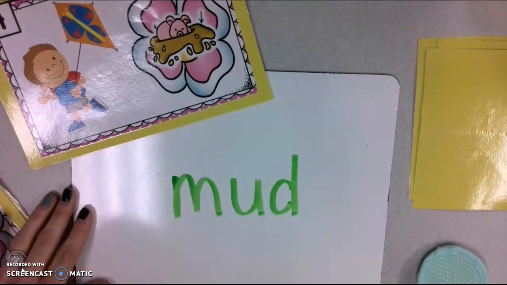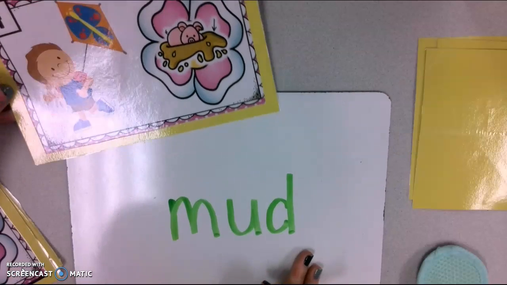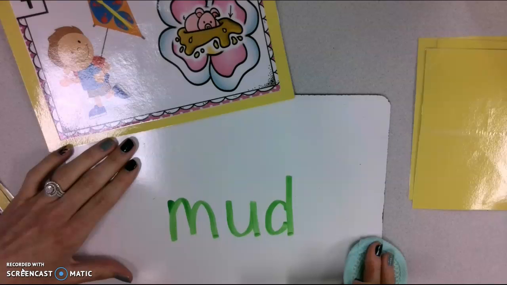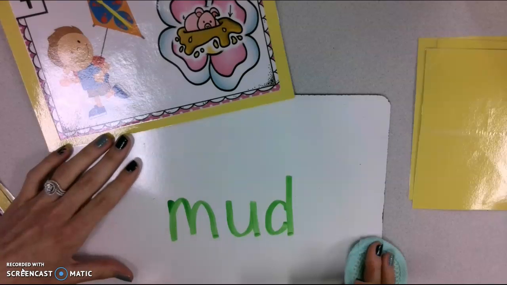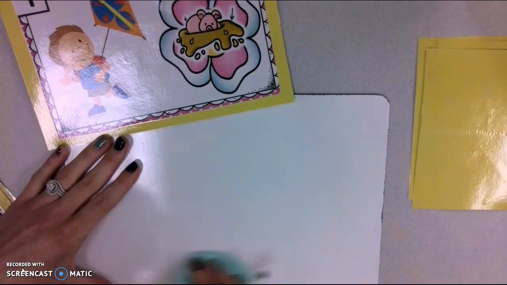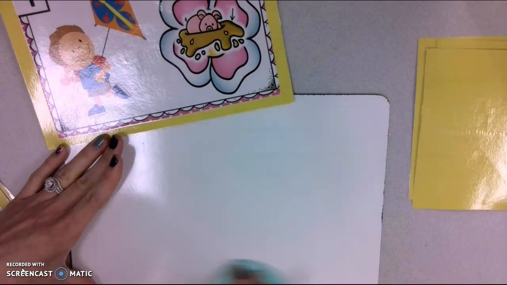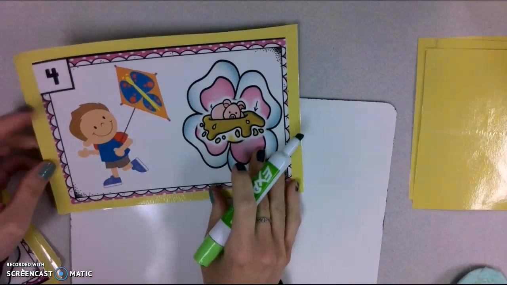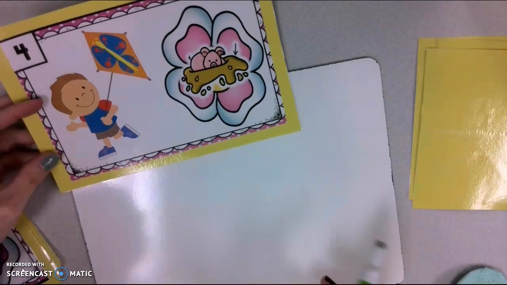Now, just for fun, since I think we are ready to do something like this, I want you to write, the pig is in mud. I think that is a sentence that all of us could practice writing. The pig is in mud.